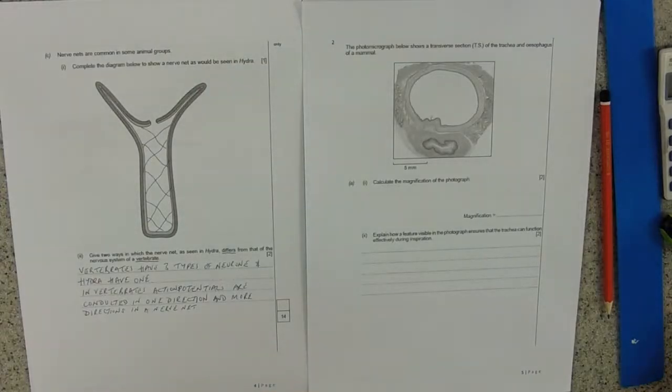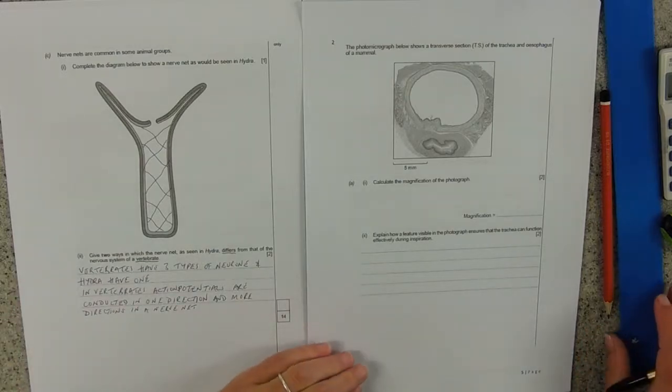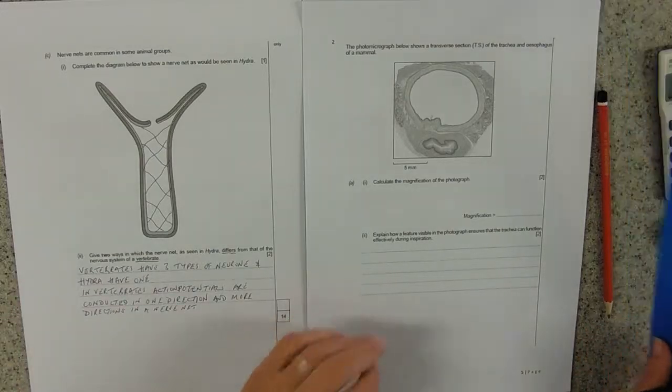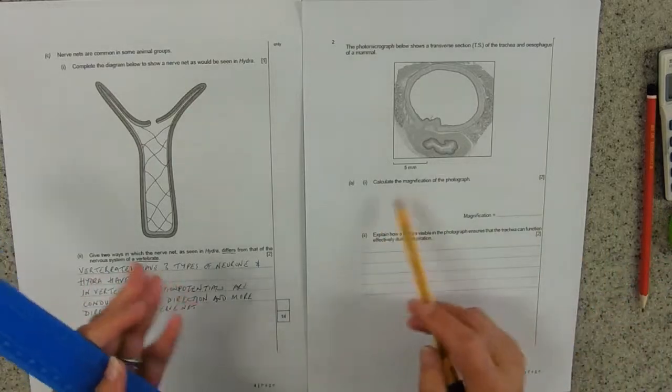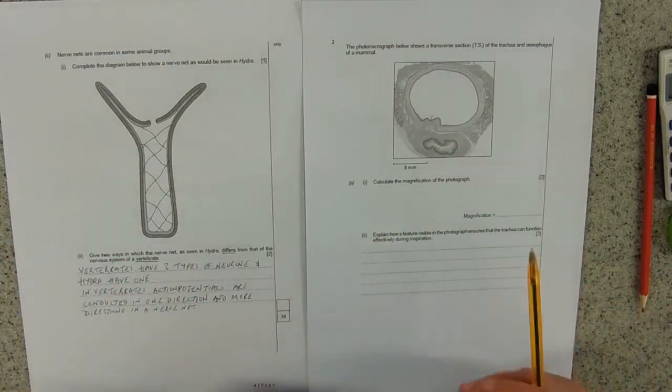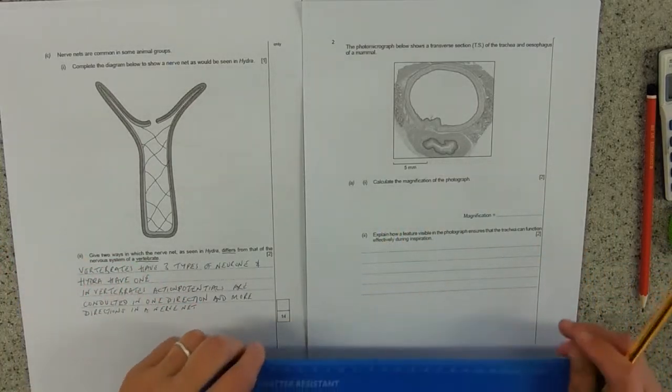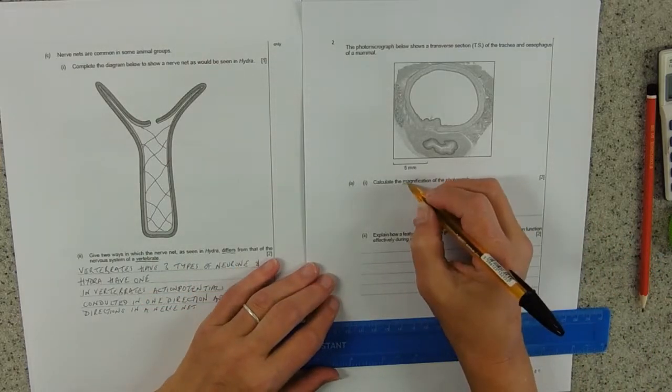Welcome back. This is the Mock 1, question 2, component 3. And here my ruler and calculator are going to come into their own. So I can see that there's a gap and I'm going to have to do this E word and calculate something. And what are we calculating? We need to know the magnification.